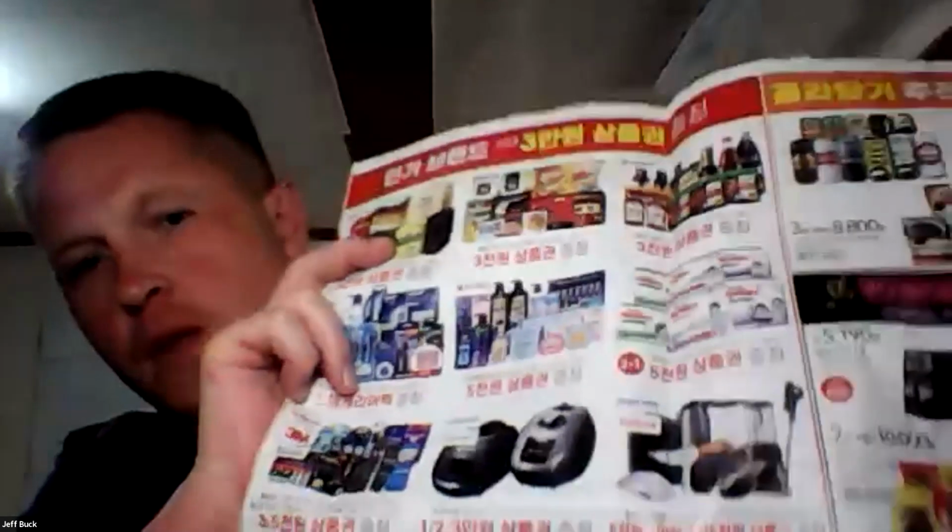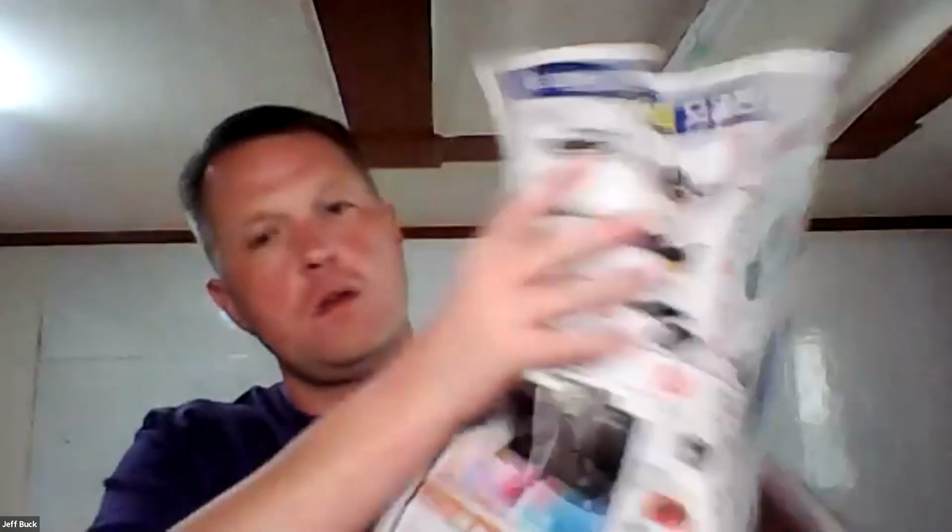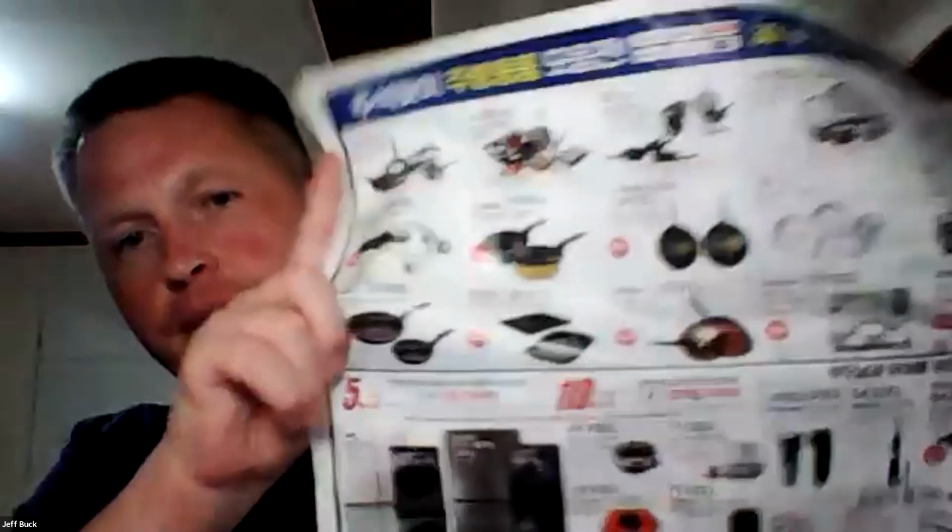The possibilities are endless. This is a flyer from another store. So you've got some, I think it's another store. Besides food, you've got appliances and kitchenware and other things.